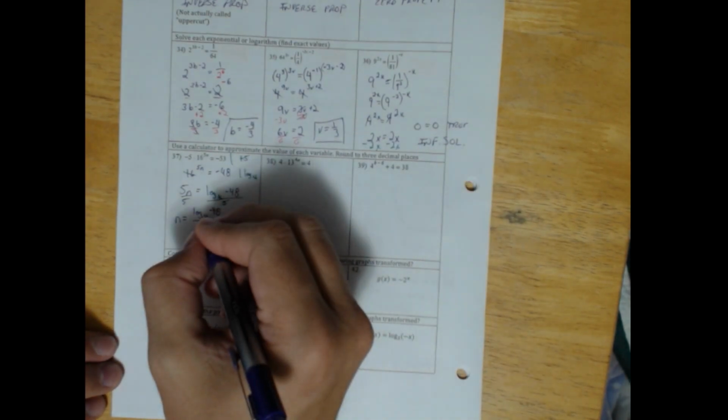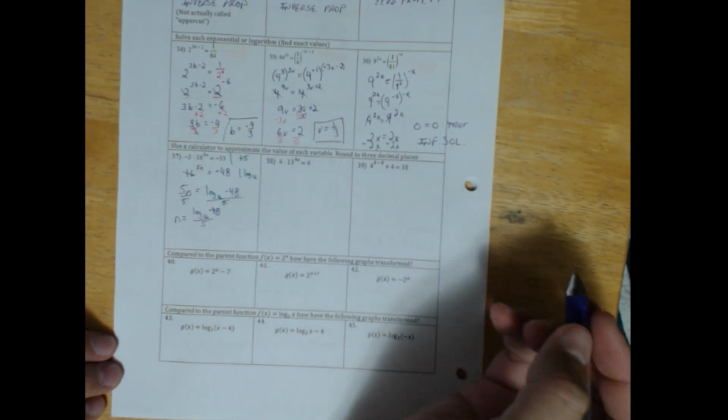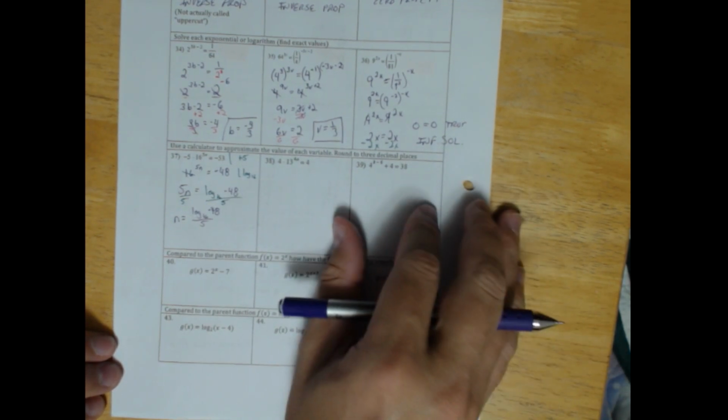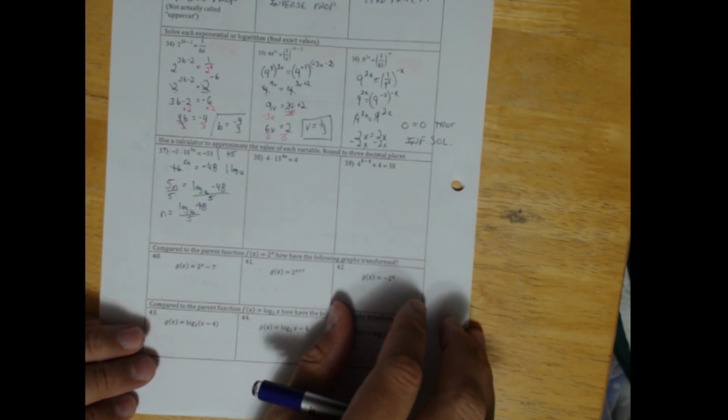Punch that into a calculator, and it should give you an exact answer. You can punch it into a calculator using the change of base formula here. But I will get that, and I'll have the answer tomorrow in class.